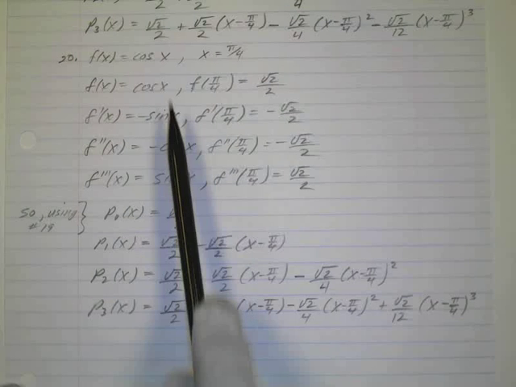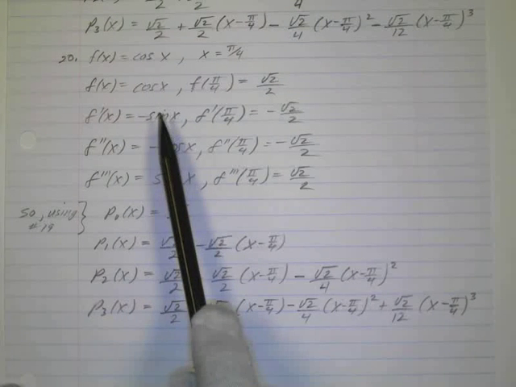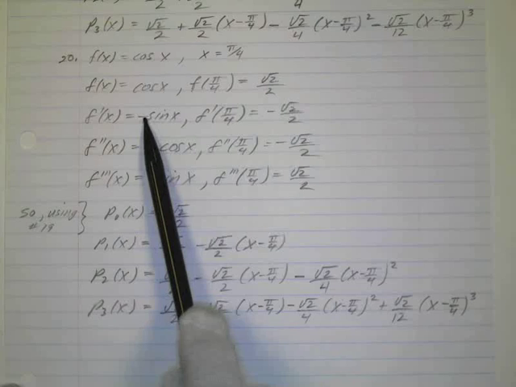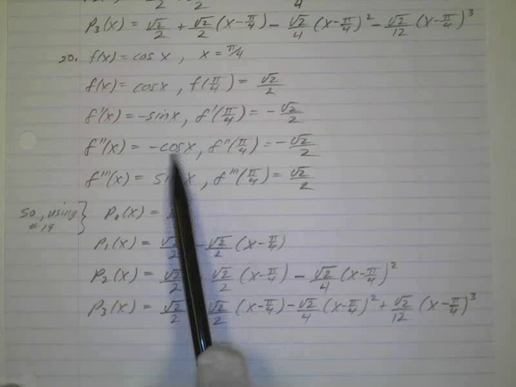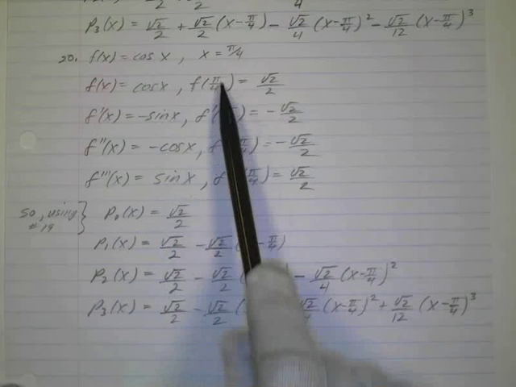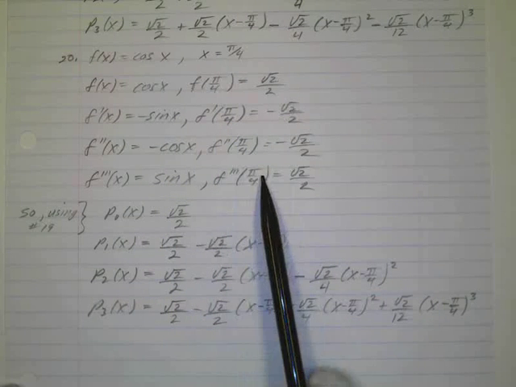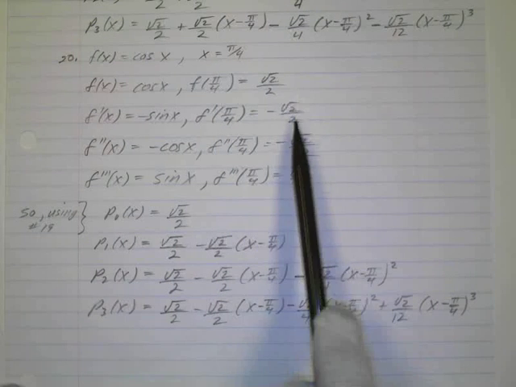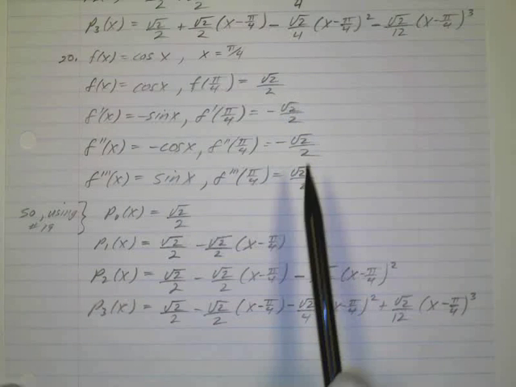So what I did was I just took the derivatives, and we're going to do cosine. The derivative of the cosine is negative sine. The derivative of negative sine is negative cosine. And the derivative of negative cosine is positive sine. And these are all evaluated at pi over 4. So that's just going to be the square root of 2 over 2, negative square root of 2 over 2, negative square root of 2 over 2, and square root of 2 over 2.